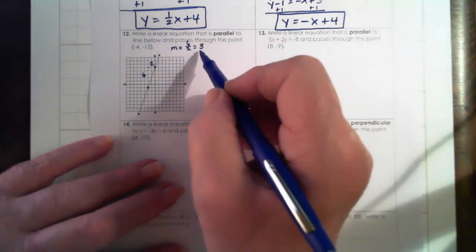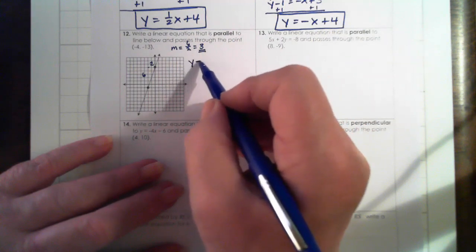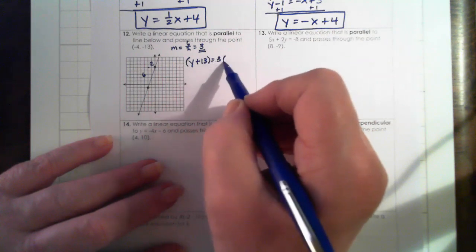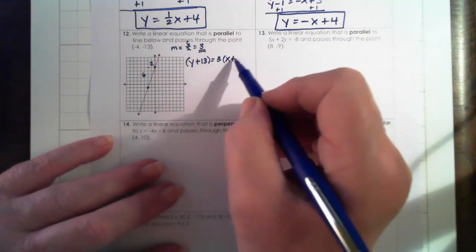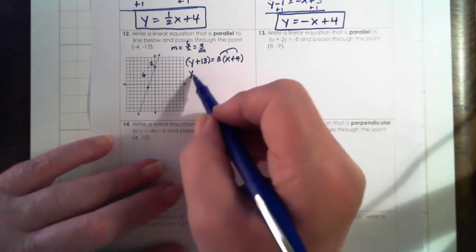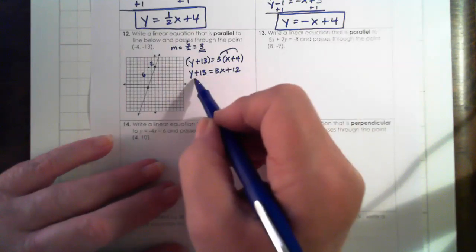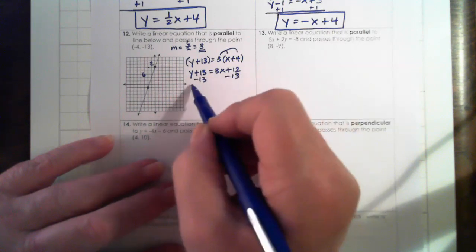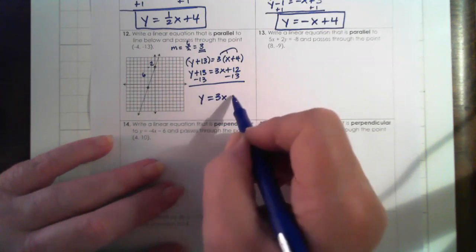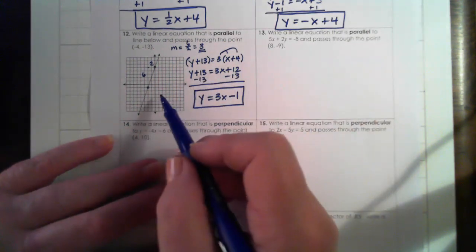So my slope is 6 divided by 2, which is 3. And since it's parallel, this is the slope I'm going to use with this point. So I've got y minus -13 is equal to the slope times x minus -4. We're going to distribute that 3. We end up with y plus 13 equals 3x plus 12. Subtracting 13 from both sides, we end up with, in slope-intercept form, y equals 3x minus 1. And that is the equation of the line that is parallel to this one.